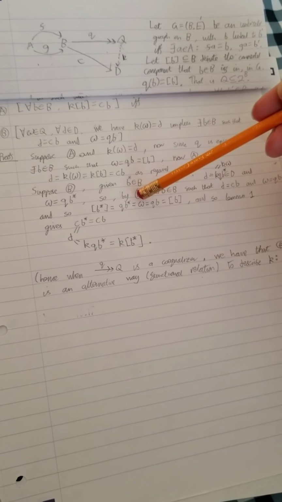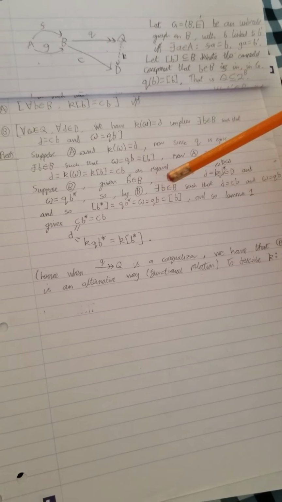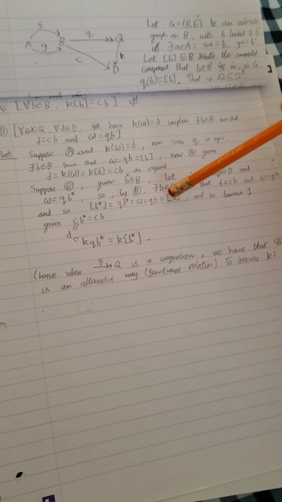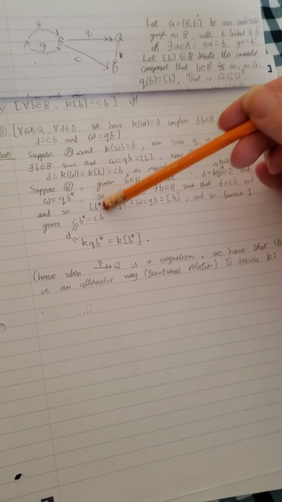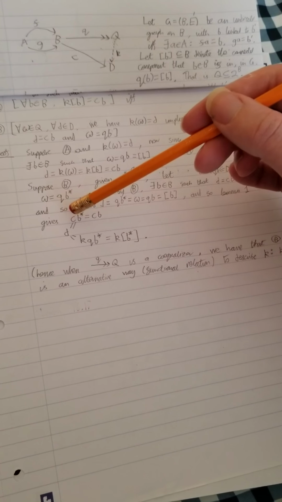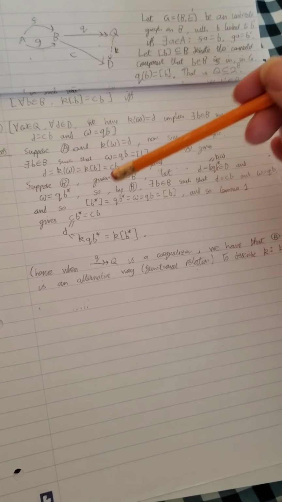And we're saying that's equal to W, but we're also saying that Q of B is equal to W, which is the connected component of B. So since the connected component of B star is equal to the connected component of B, lemma 1 gives us that C of B star equals C of B.